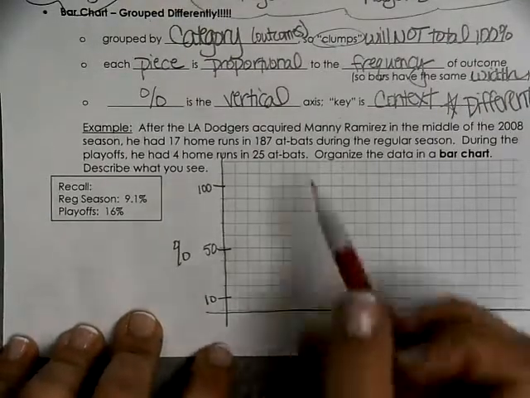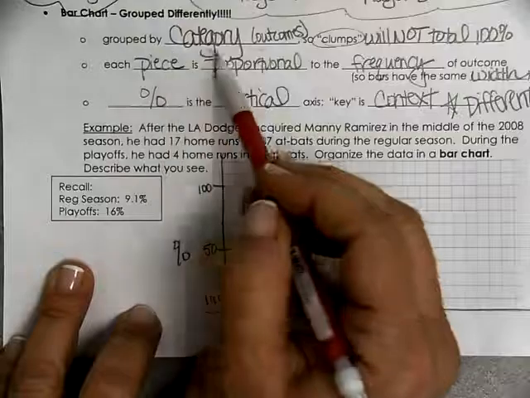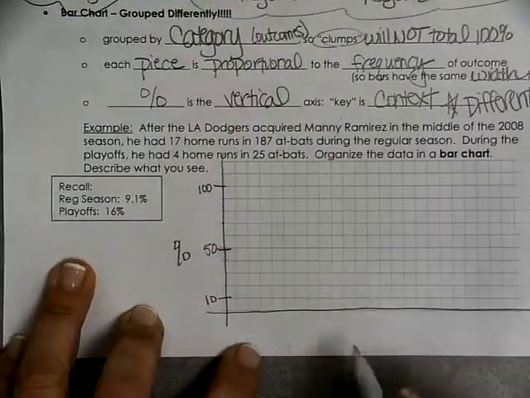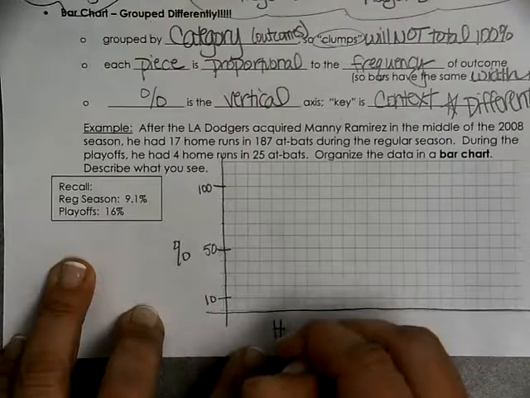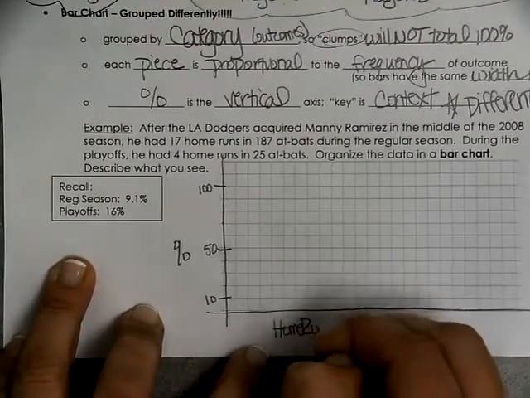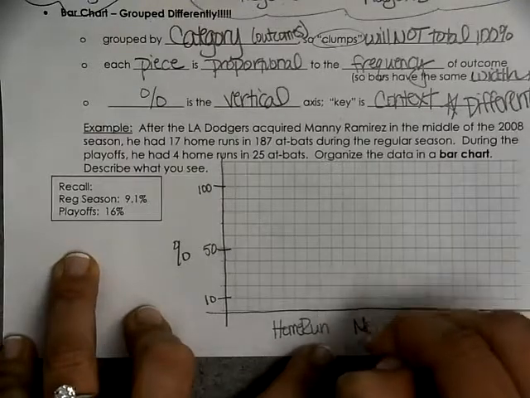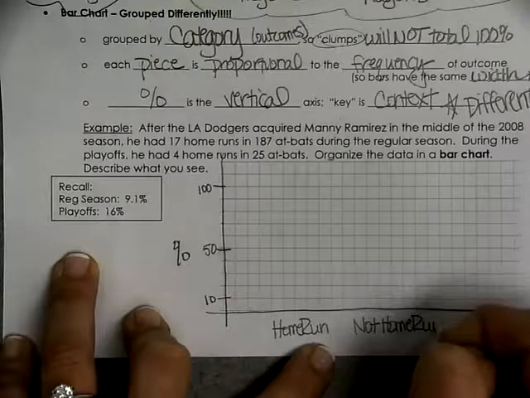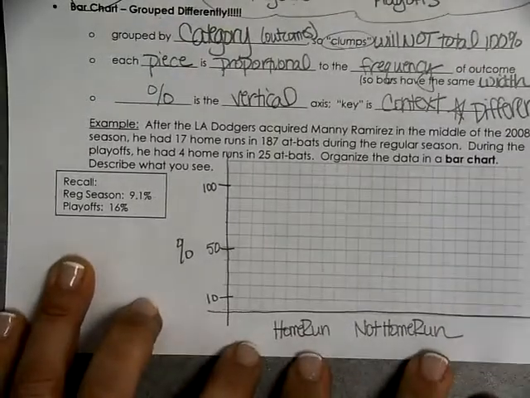But then again, the groups are by category. So instead of regular season and playoffs, we're going to group as home run and not home run. That's what I mean by they're clumped differently.